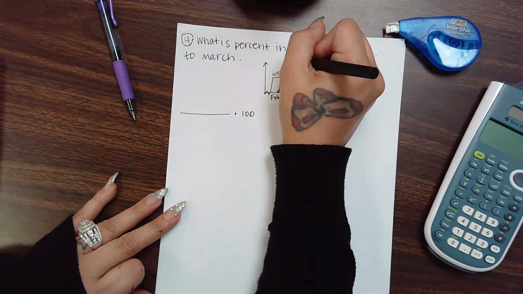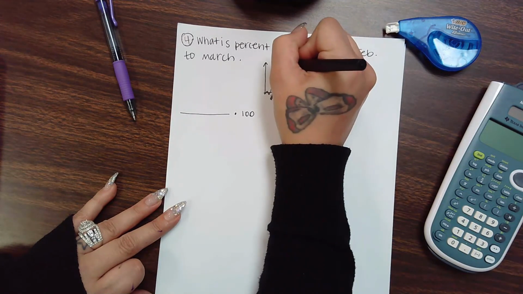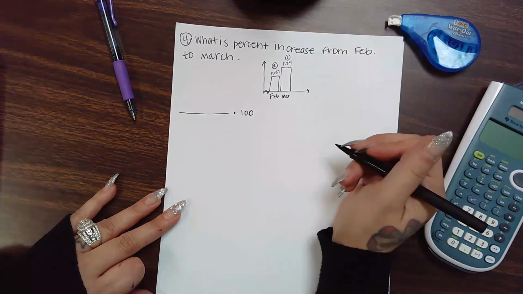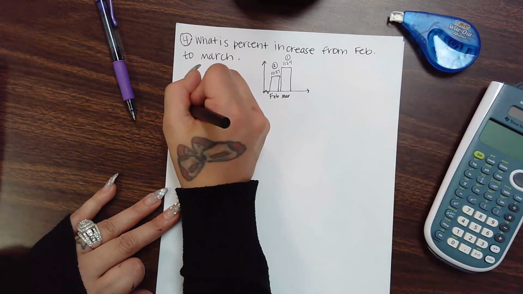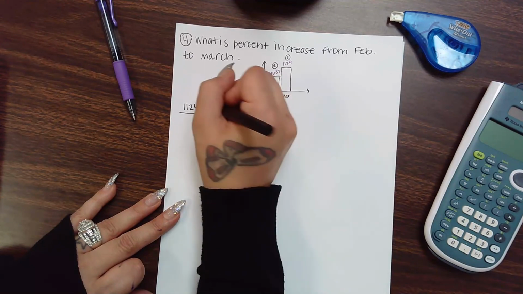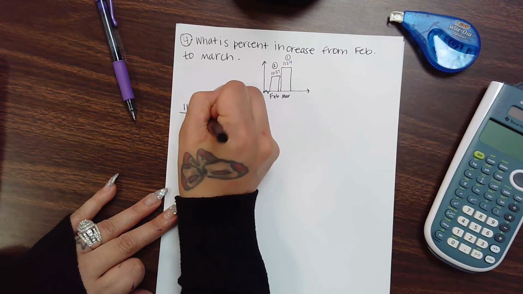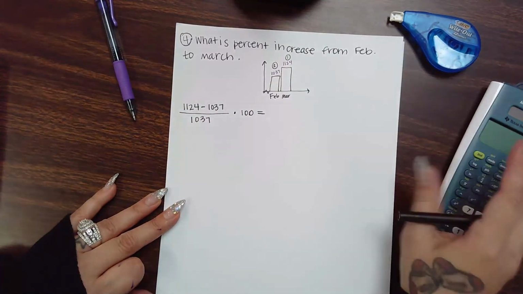Because it says increase, the larger number is the first number in my numerator, and the smaller number is the second. So I start with 1124, and I subtract the 1037. I divide by the 1037, and then I multiply by 100.